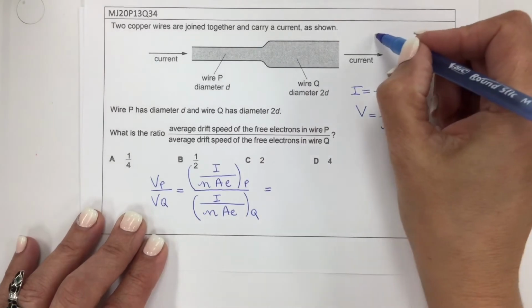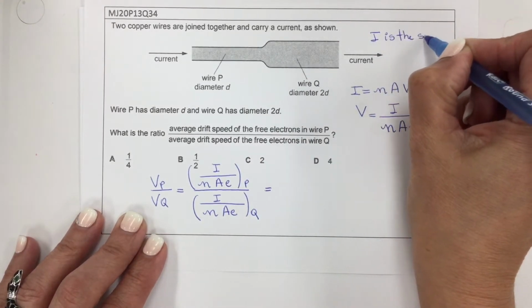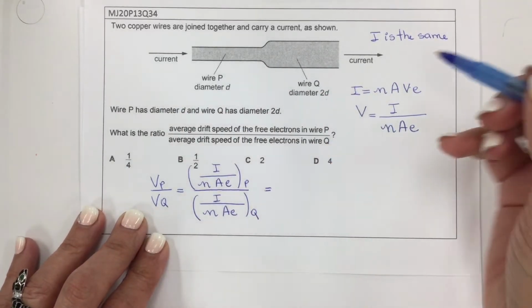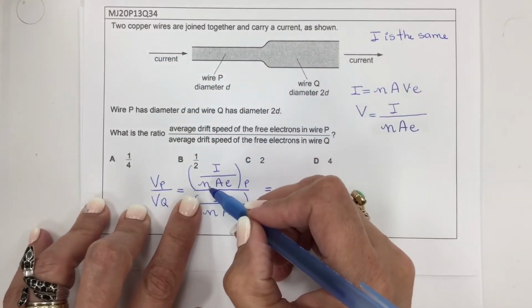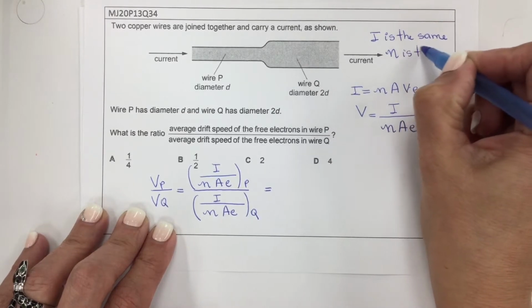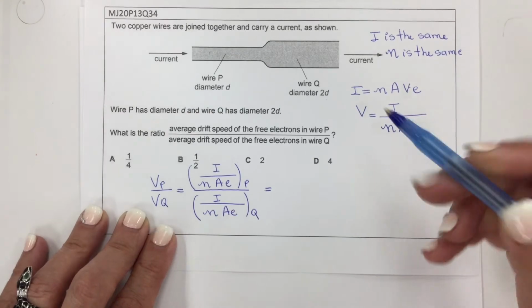Current is the same. I is the same for both wires. And both wires are made of the same material, which means this N, the number of free electrons per volume, is the same.